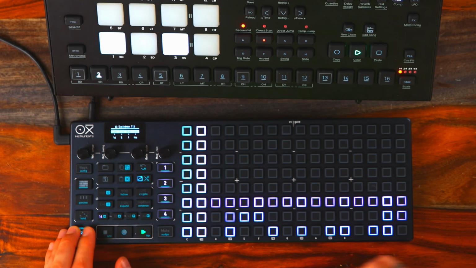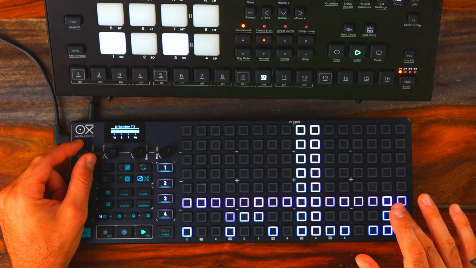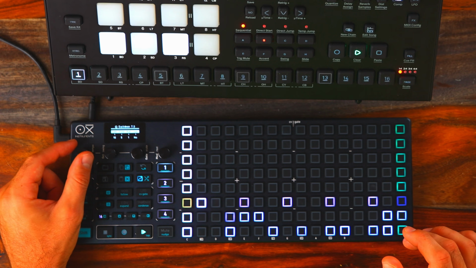But what if we wanted to make this even more jagged and odd time-ish? Let's see what happens. So I've changed all those parameters. I think they might get erased if I change the step length here. They do. So everything gets erased.